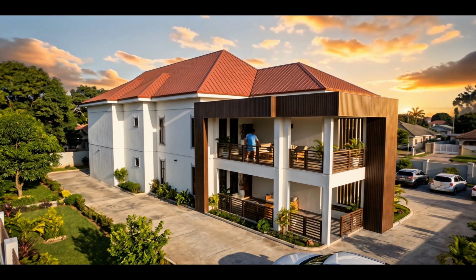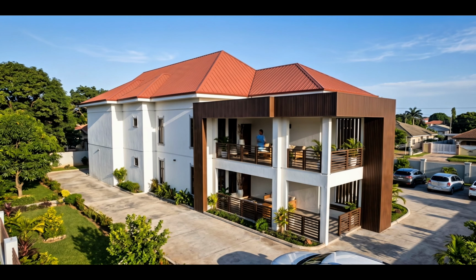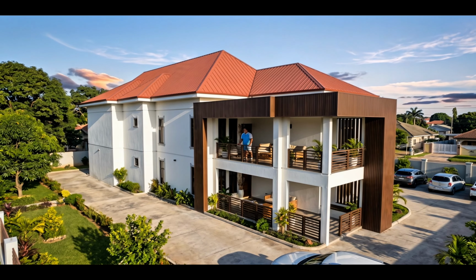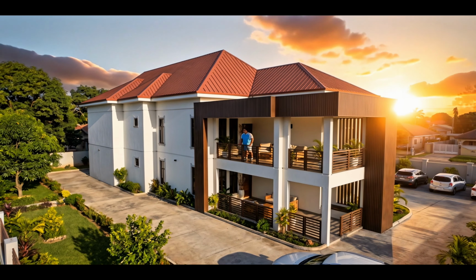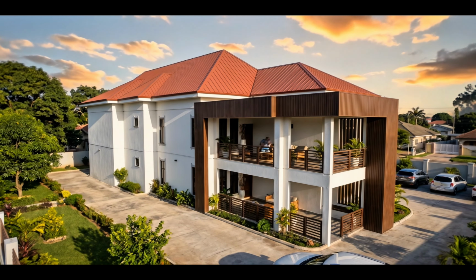Because at the end of the day, clients respond best when they can see the vision, not just imagine it. And that's where AI becomes a powerful tool in the design process.